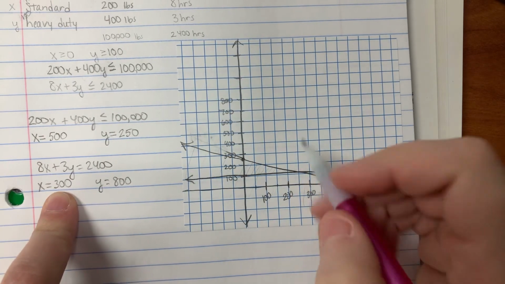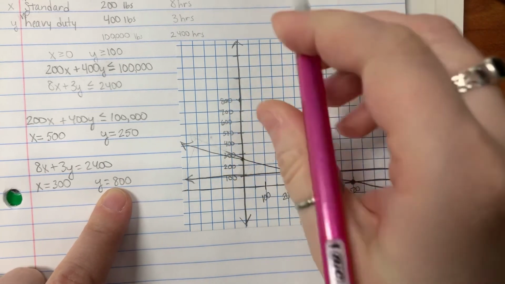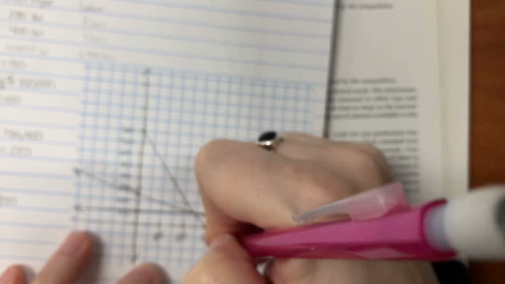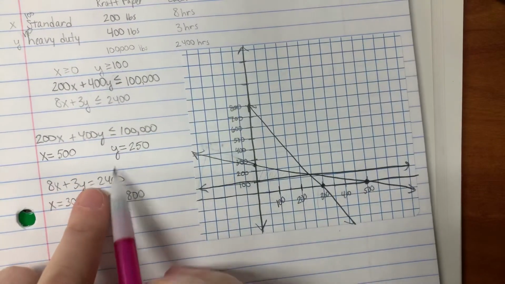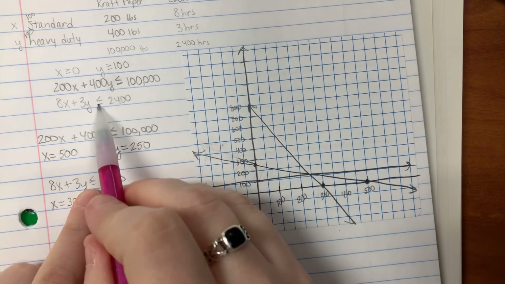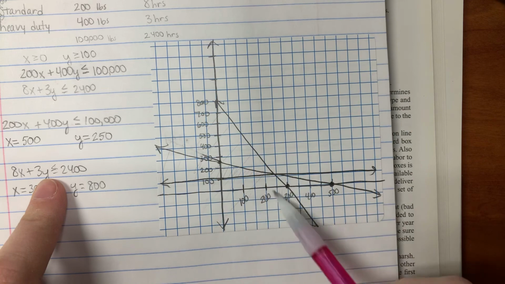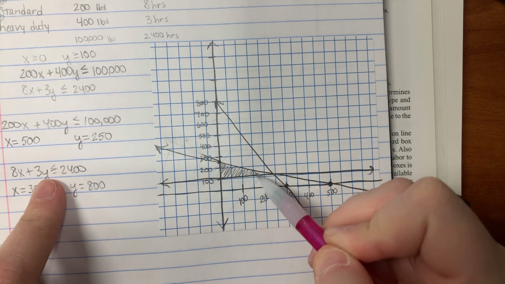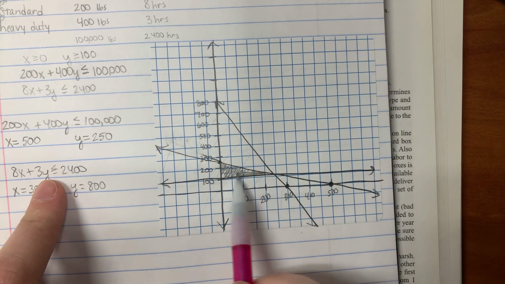And then this one, x is 300, y was 800. Connect those. And that one was also less than or equal to. So it's this section again. So that tells me that this is my overlap still. This is the only section that covers all 4 of those inequalities.